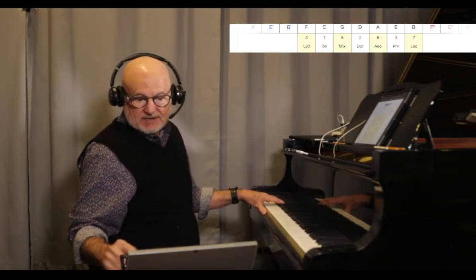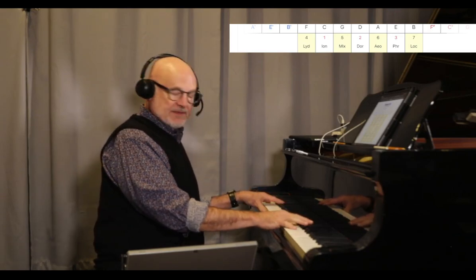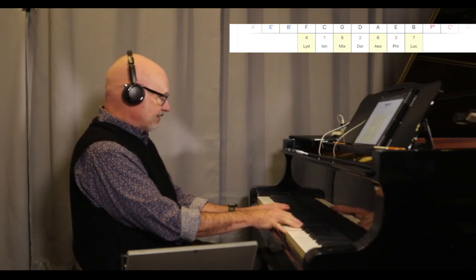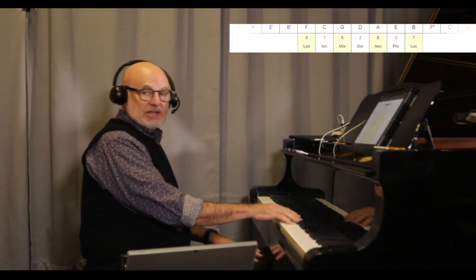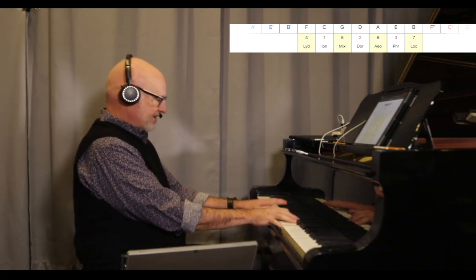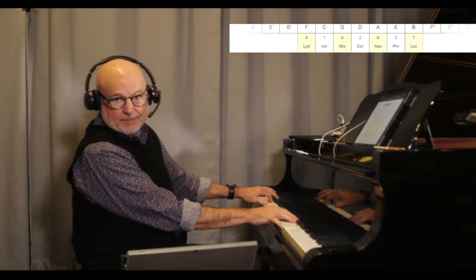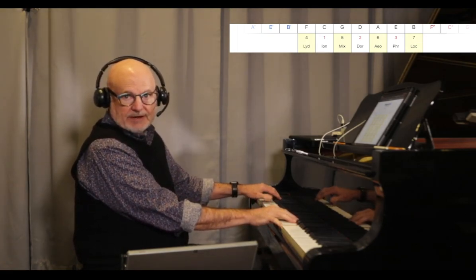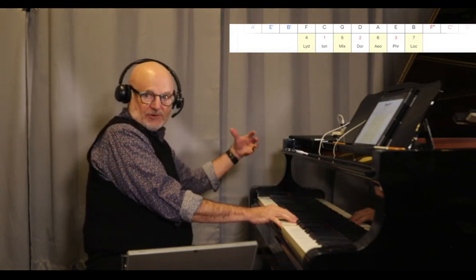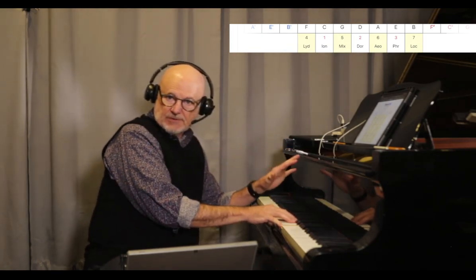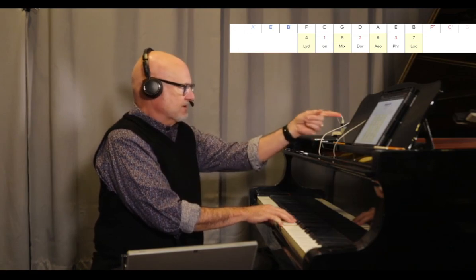And of course, we have the same problem in the other direction. If we start on B, we're fine. But if we start on E and go down by perfect fifths, we have to flat the B if we wanted to keep going. And then we'd have to flat the E to keep the string of perfect fifths going.